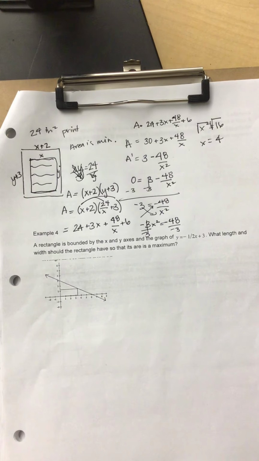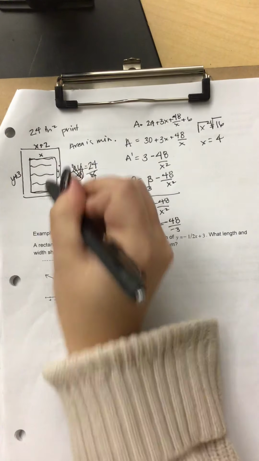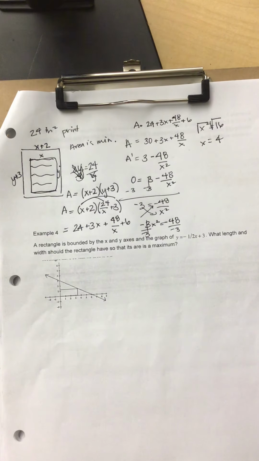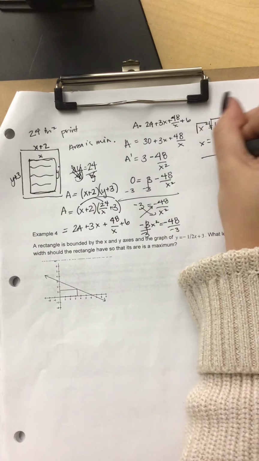Why do I not care about the negative version? Can't be a negative area. I'm not going to have negative area in here. That's crazy town. According to your world, it'll be a black hole. It's like a black hole, basically, if you had a negative area.